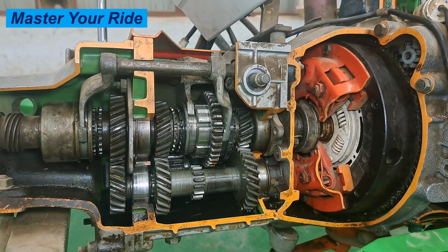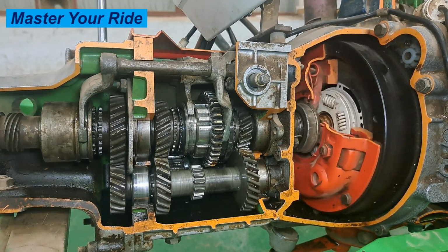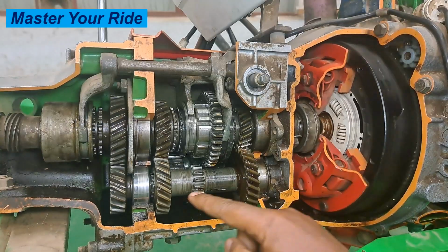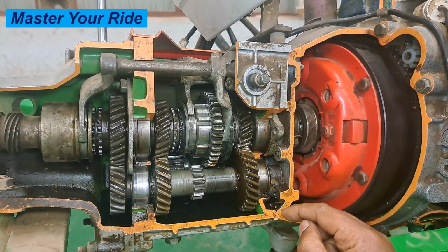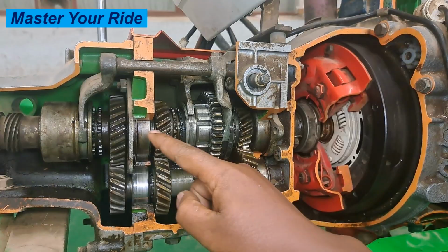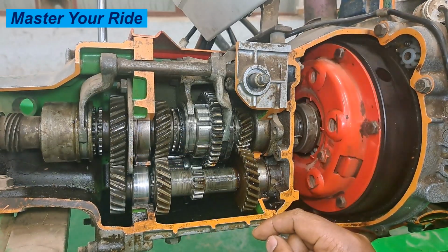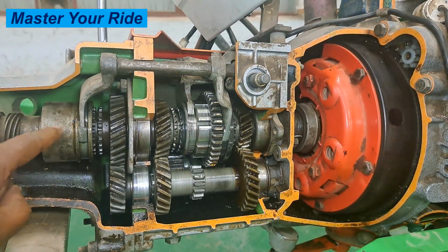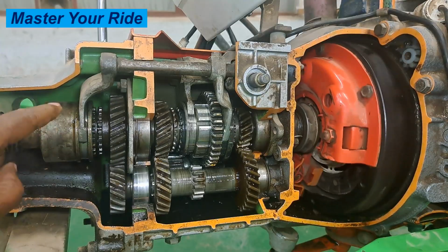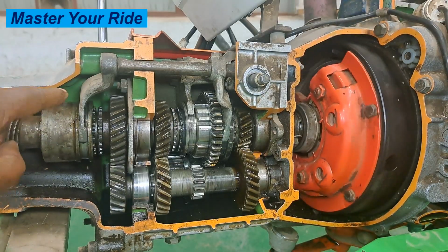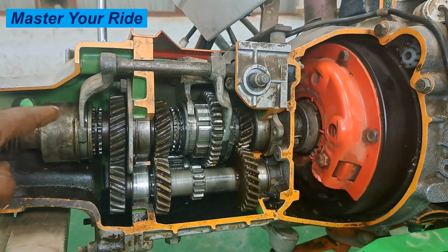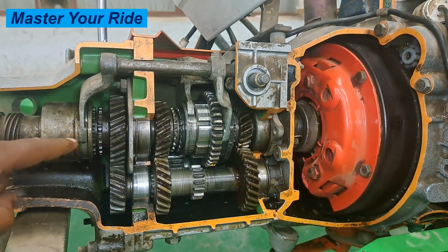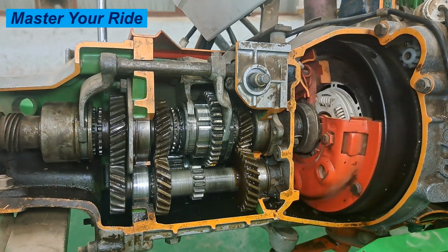Now look what is happening when the engine is turning. Counter gears are in constant mesh with the input, so they are always rotating as long as the engine is running. The speed gears on the output shaft are also running because they are supported on a roller bearing. But as you can see, the output shaft is not turning. Why? Because no gear is selected, and the speed gears are supported on a roller bearing, the output shaft is not running.